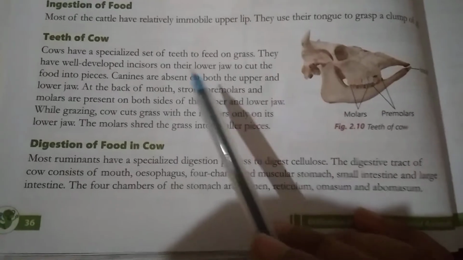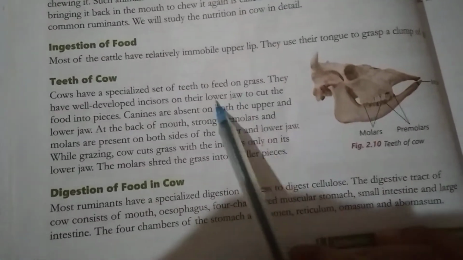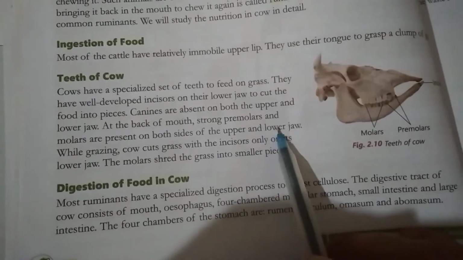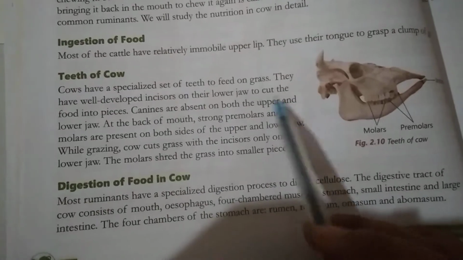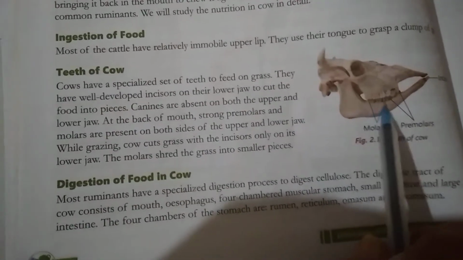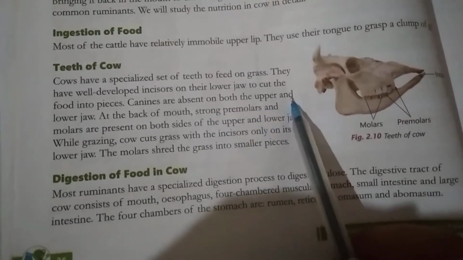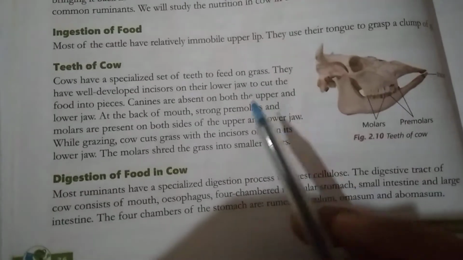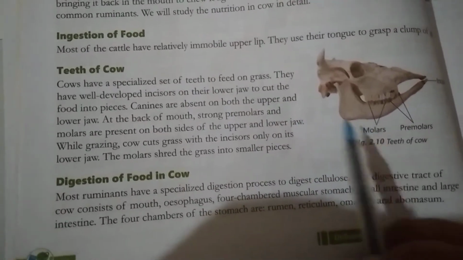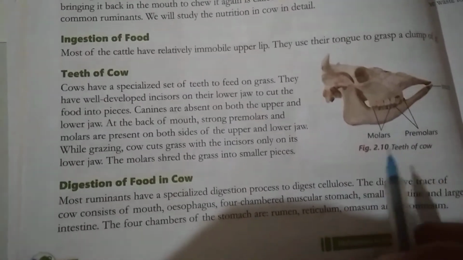Let's read about the teeth of a cow. Students, they do not have canines. Actually they have incisors, molars and premolars. The incisors help in cutting the food into pieces. With the help of incisors they cut the food, and they do not have canines in the upper jaw or in the lower jaw. They have premolars and molars that help in the chewing of the food.